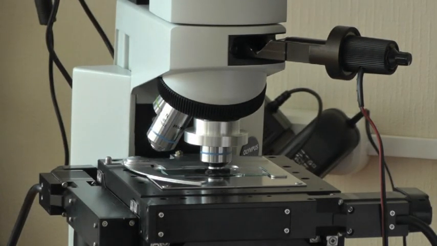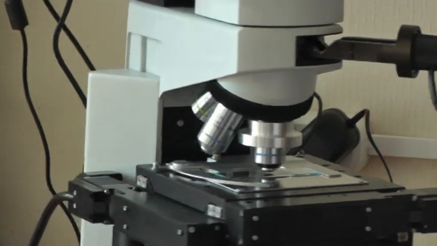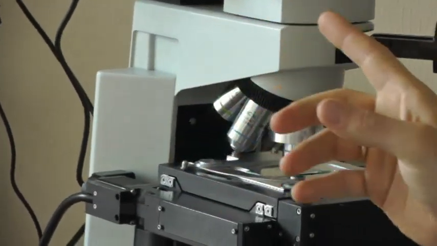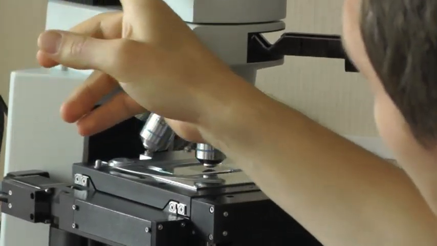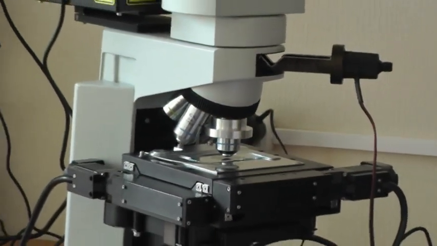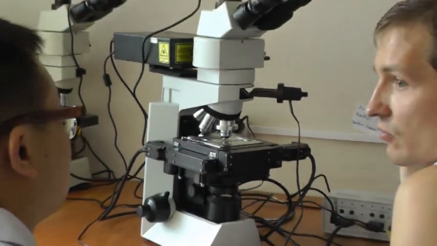The only thing we change is the adapter joining our Raman module with the optical branch of the microscope.